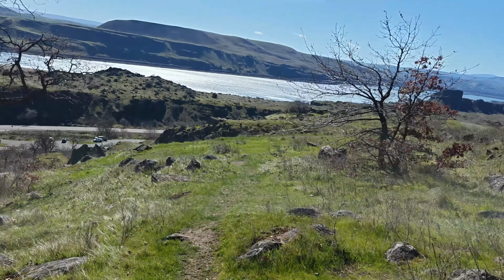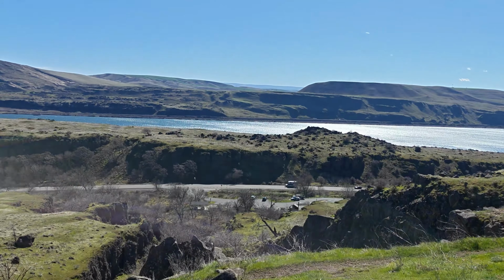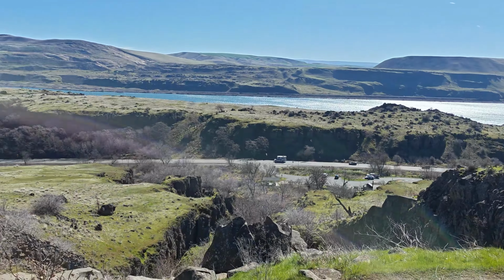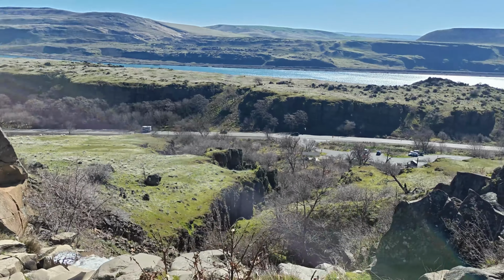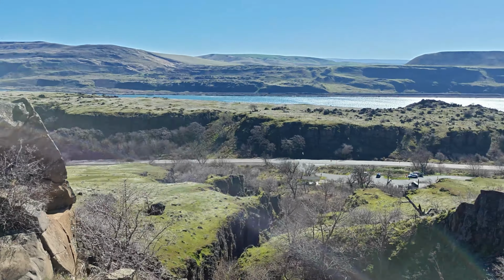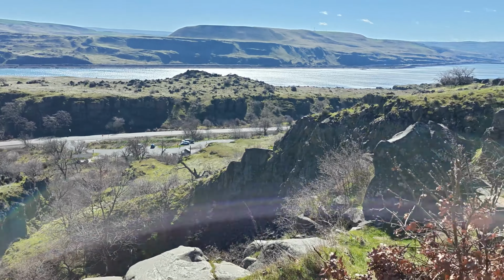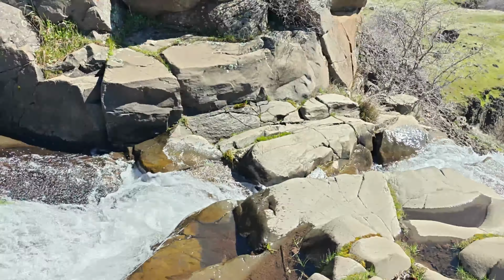Anyways, I showed you a minute ago what the waterfall looked like from the parking lot. This is that waterfall from up here. What you can't see very well from the parking lot is the big canyon that this water is pouring down into.